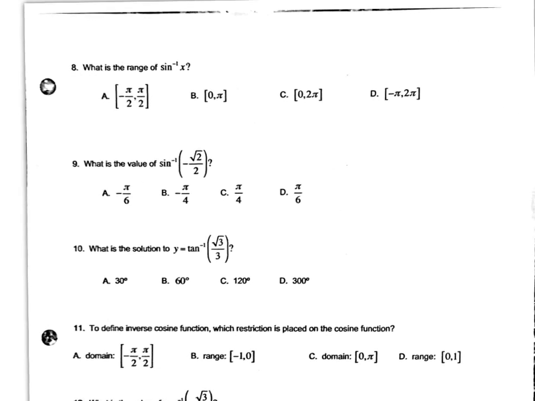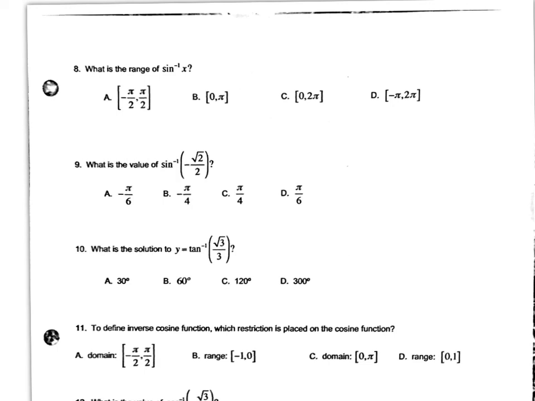The range of the inverse sine. Well, inverse sine, if you think about it, we know that the sine lives from here to here. This is negative pi over 2. This is positive pi over 2. So it's A.